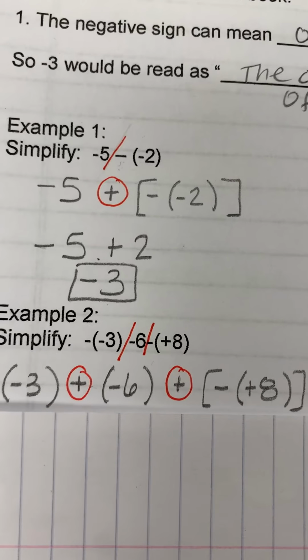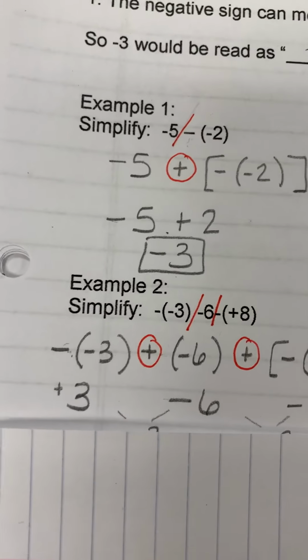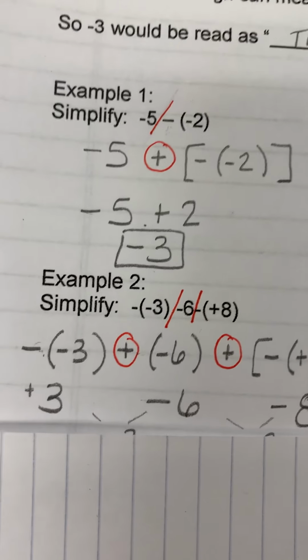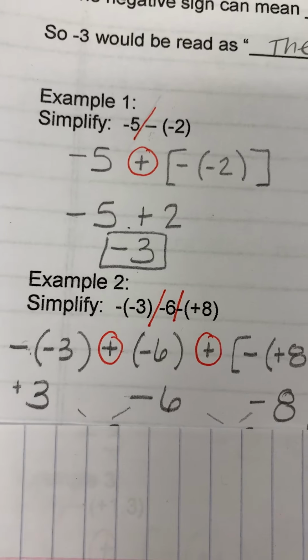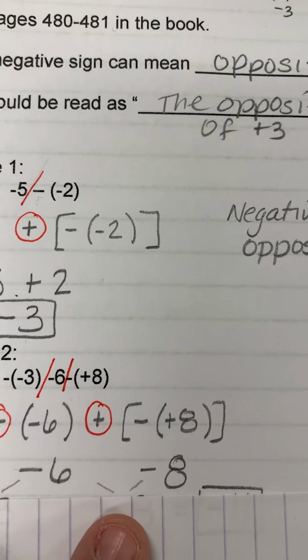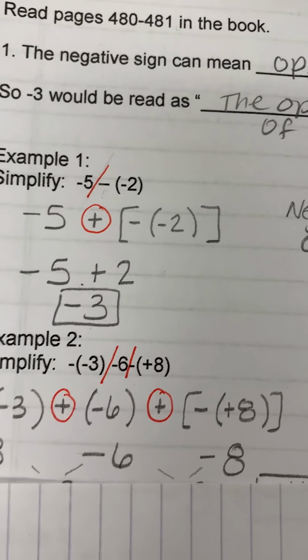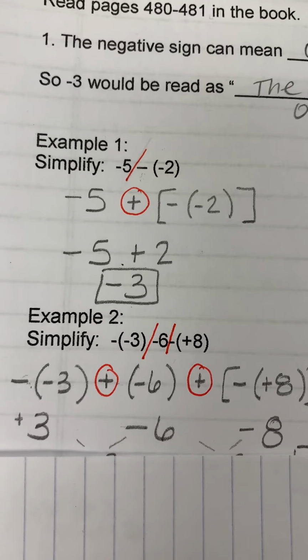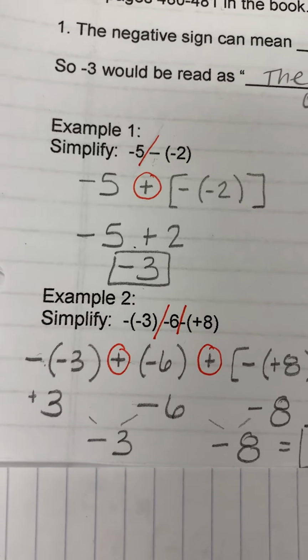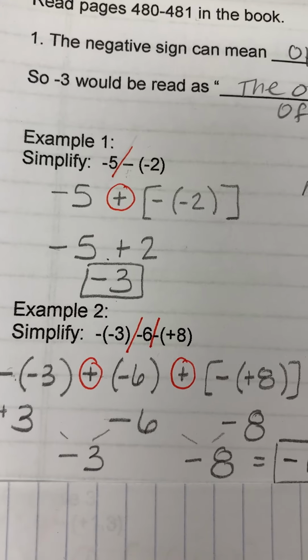And so if we do the math, remember we don't keep adding more plus symbols. I have a +3 and then -6. And over here, the opposite of +8 was -8. Okay, so then I just do order of operations. +3 minus 6 is -3. And then I bring down the -8.